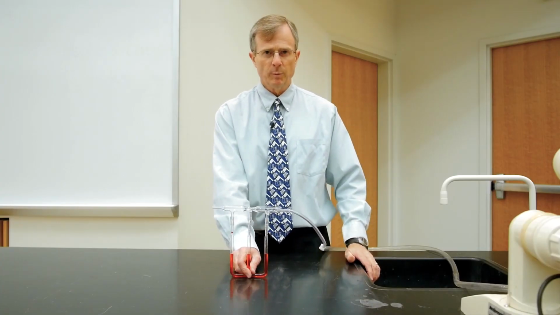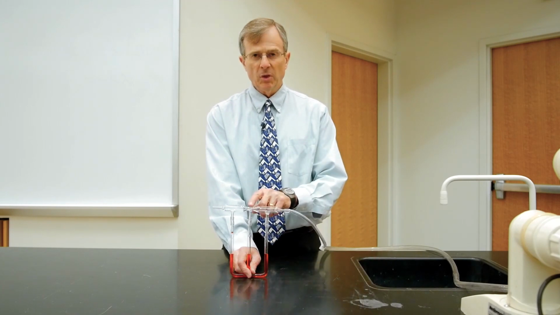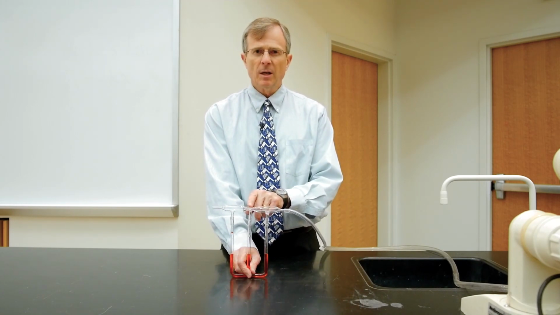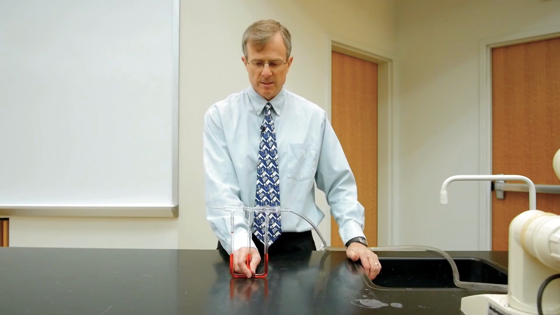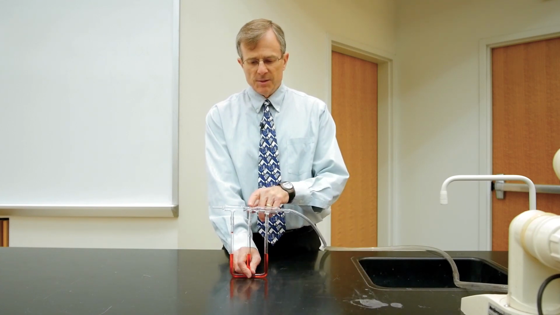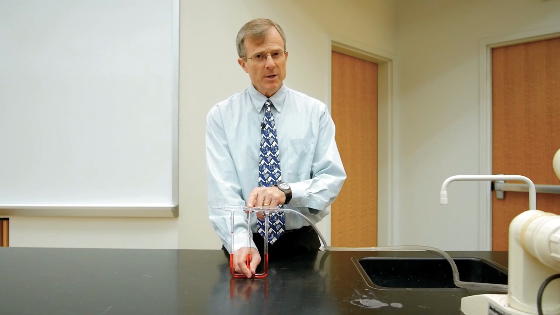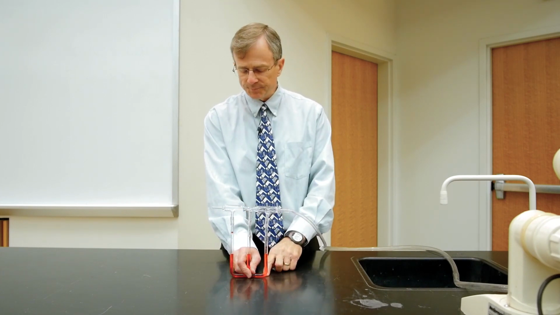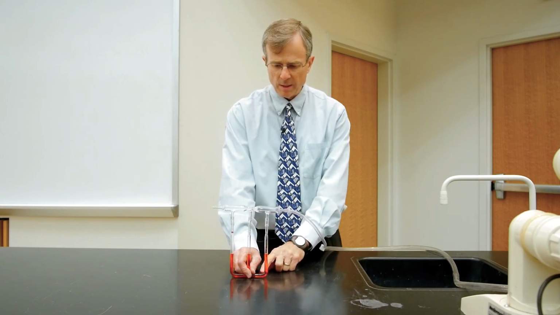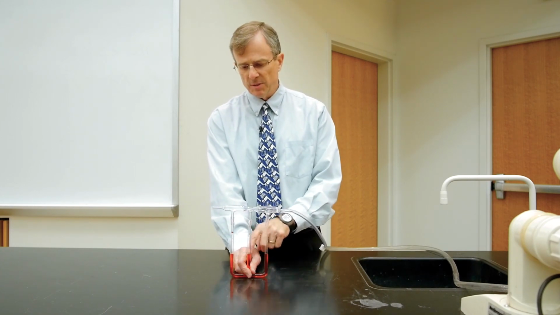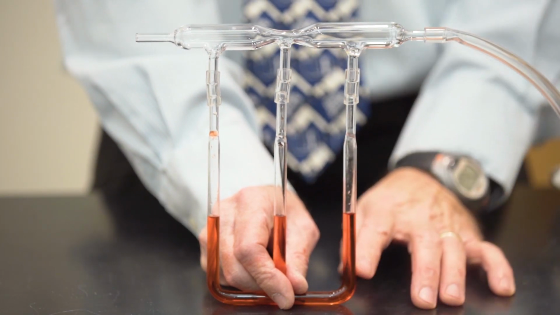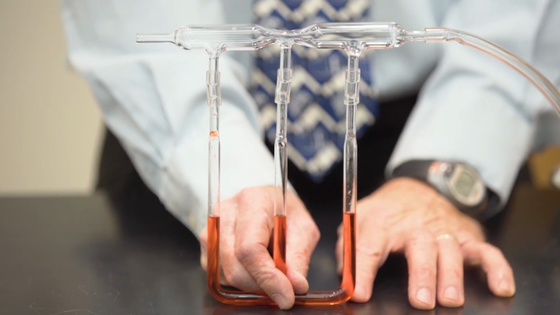But Bernoulli's principle says that the higher the velocity, the lower the pressure. So in this spot here, contrary to what your intuition might say, instead of the pressure being high here, the pressure is actually low. And we can demonstrate that using this colored water. I've filled the bottom of this U-shaped glass tubing with water that has a little bit of food coloring added to it.